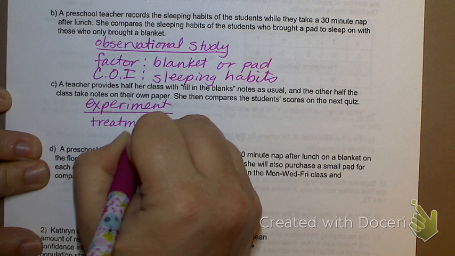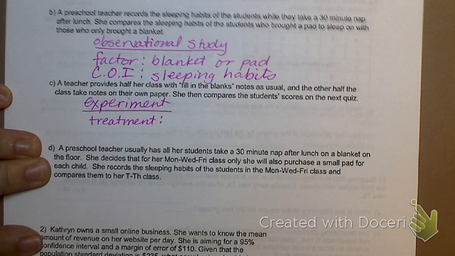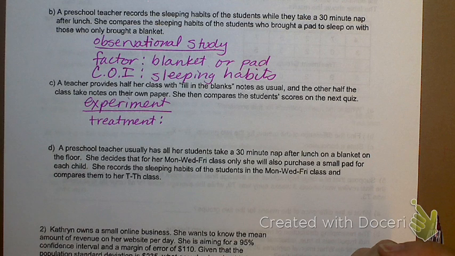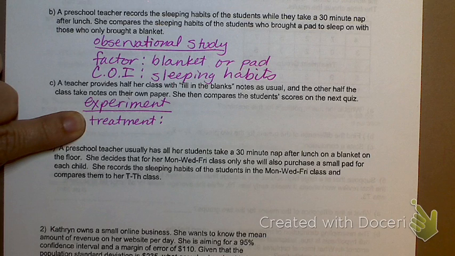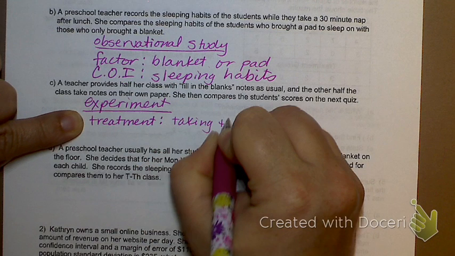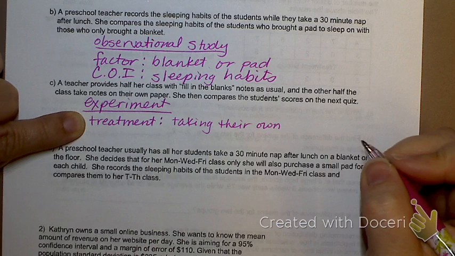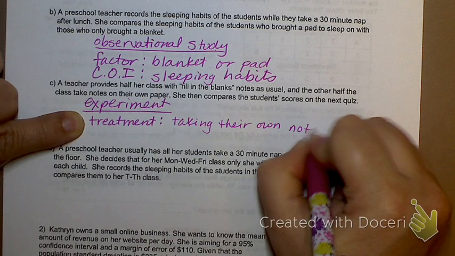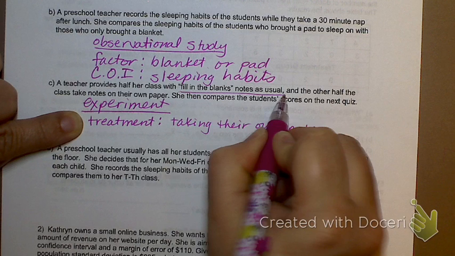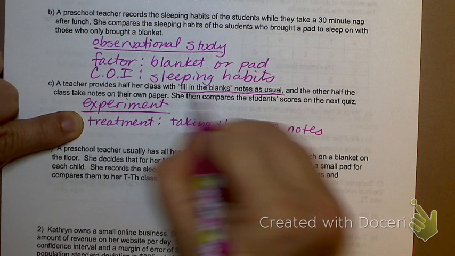What is the treatment that's being given here? What's the thing that's abnormal? Which one, though? Can't be both. Only one of those is the treatment. It's the ones on their own paper, taking their own notes. Wait, why would that be the treatment? Because it's the one that's out of the norm. It says fill-in-the-blank notes as usual, therefore that's going to be what they're used to. That's not something that's different.